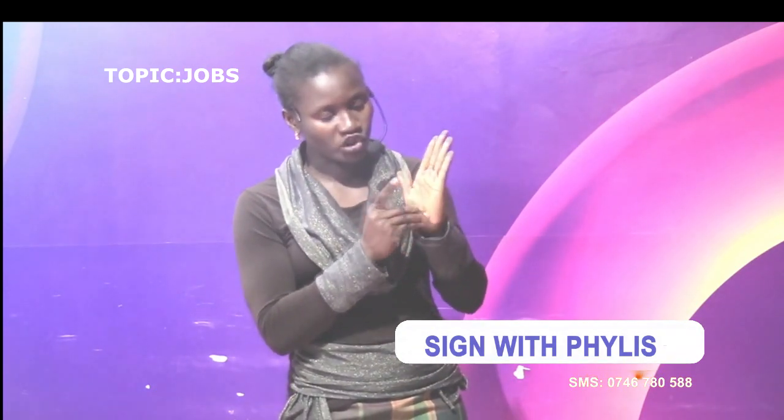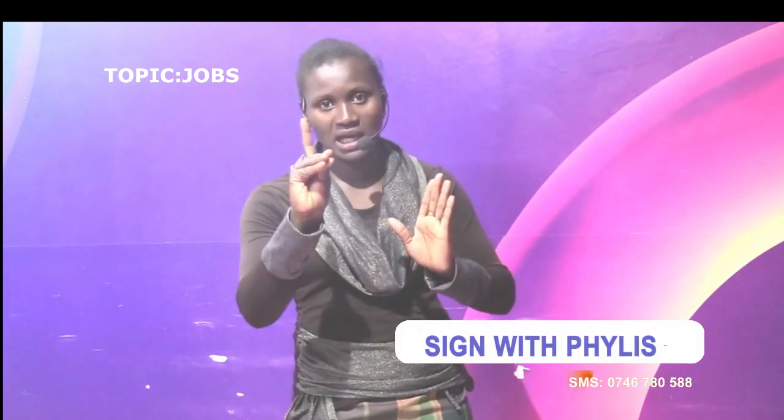And then we have develop. So using a letter D, develop, with the open palm facing upward, and then making a letter D from the other hand, you push it forward, upward, like this. So develop.